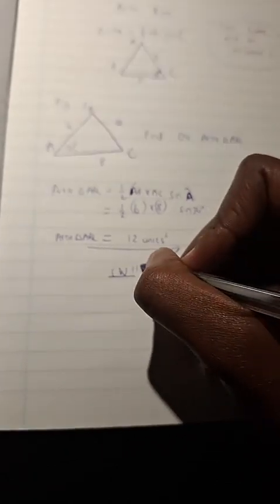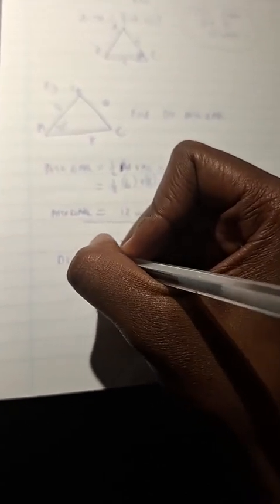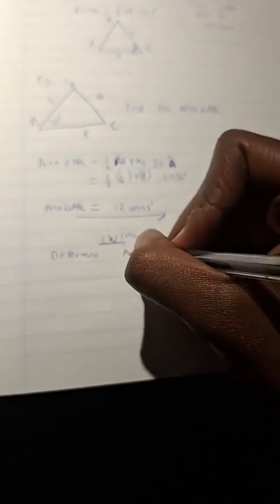Okay, classwork, homework. So you have a bit now that you can do until we meet next time. Determine the area of triangle ABC.